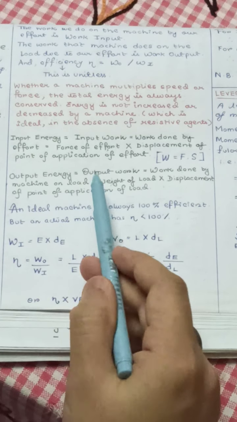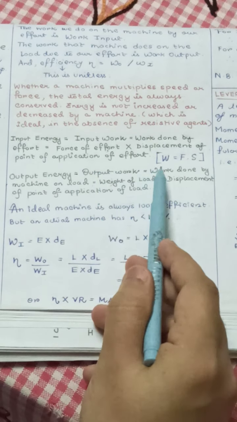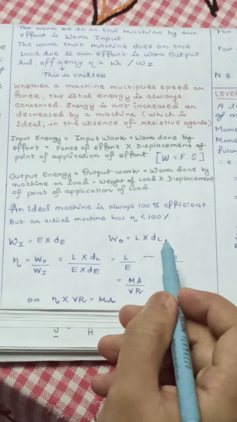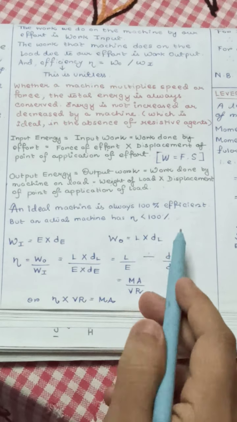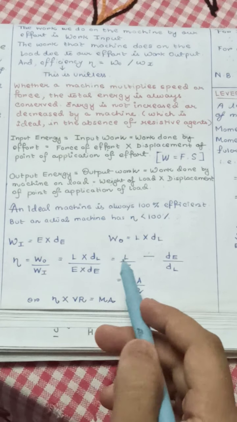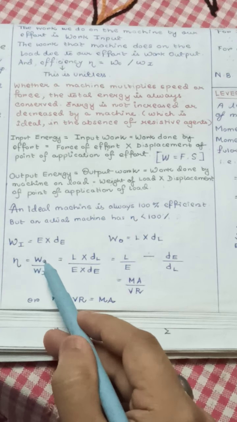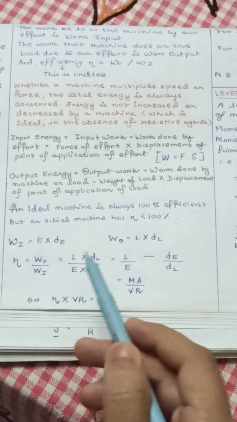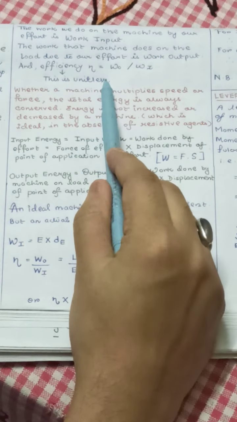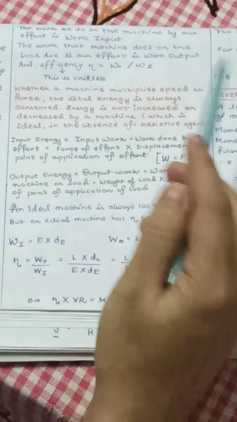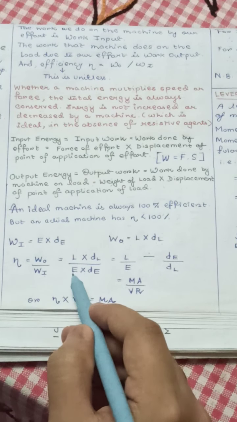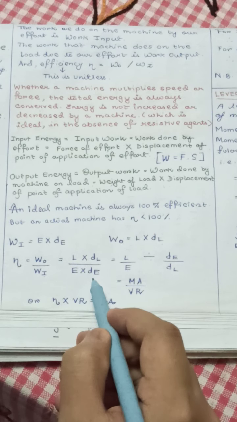That is equal to effort into displacement of effort, and output work is load into displacement of load. Now for a 100% efficient machine we equate them and we write that efficiency is output work divided by input work. Quite obviously this is what it is, as we defined in the definition of efficiency. It's the ratio of the work output to work input. So work output is load into displacement of load divided by effort into displacement of effort.